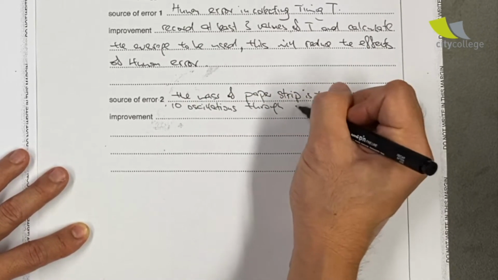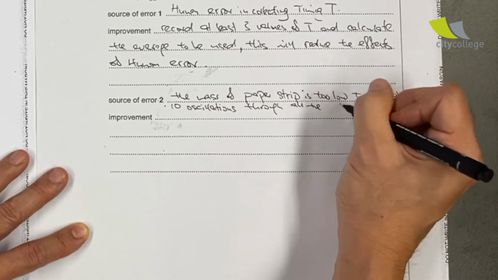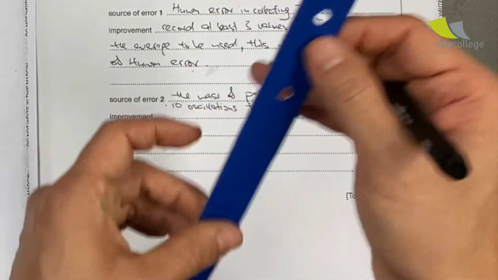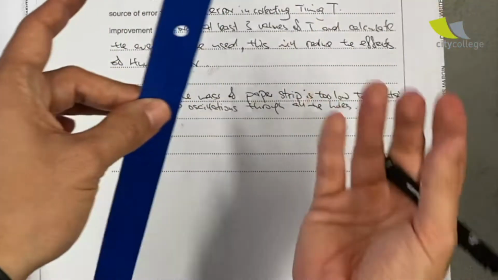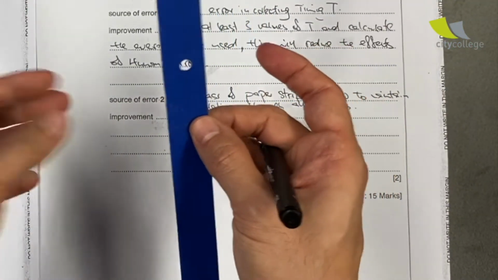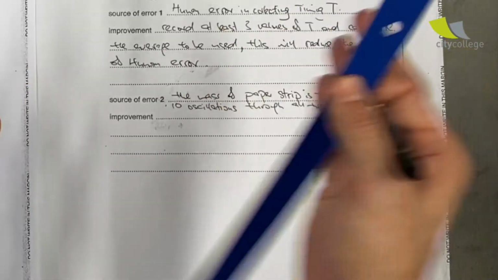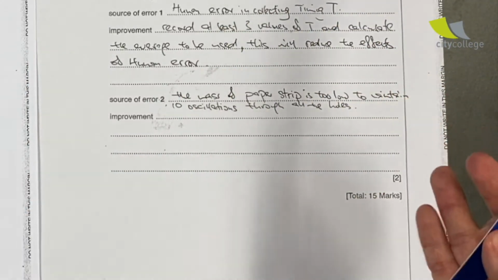through all the holes. Okay, so for the improvement, we can actually add an additional mass to the strip of paper. So let's say I attach a plasticine here, then I will get more potential energy. Then maybe I will swing through and I don't have to do my imaginary exercise.